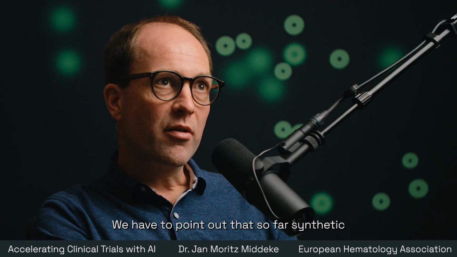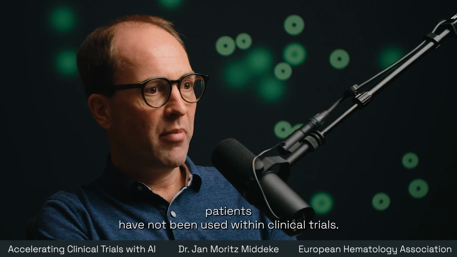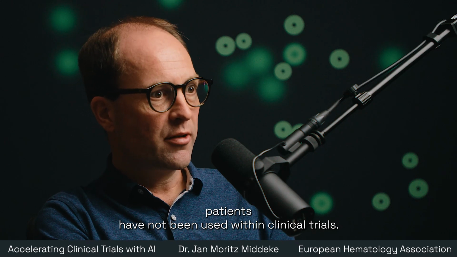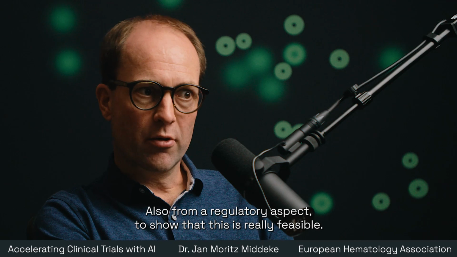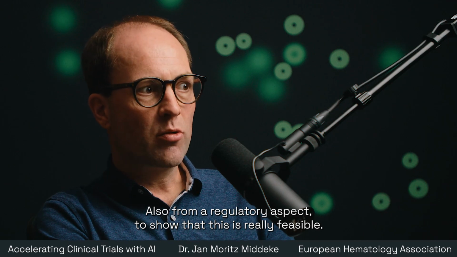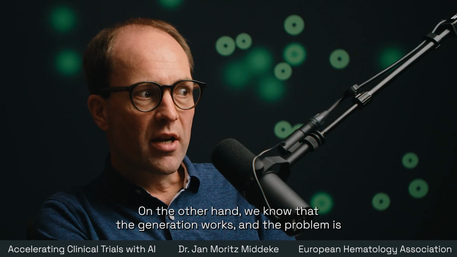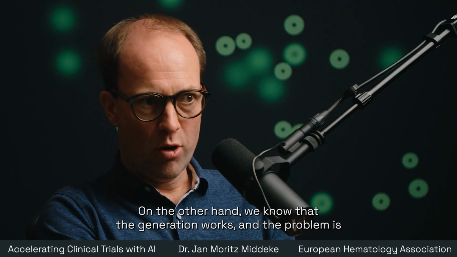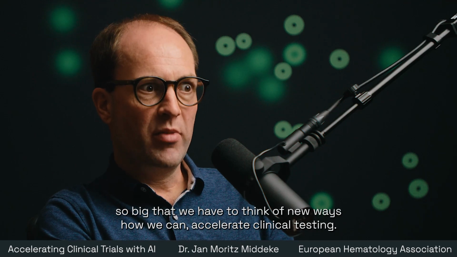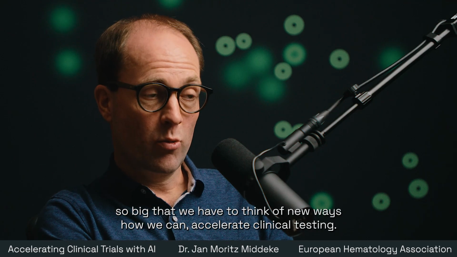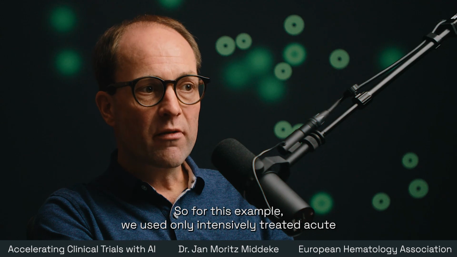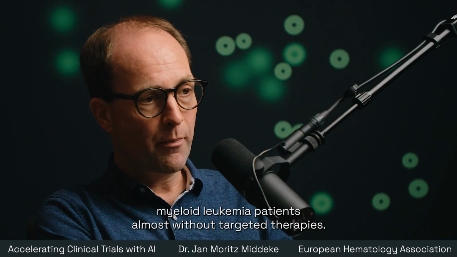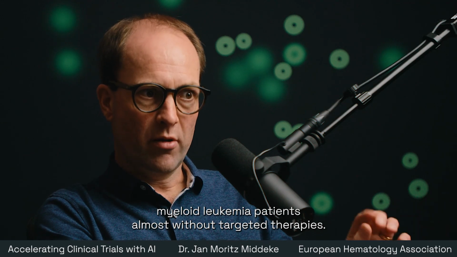We have to point out that so far, synthetic patients have not been used within clinical trials. And I believe that there's still a lot of work to do also from a regulatory aspect to show that this is really feasible. On the other hand, we know that the generation works. And the problem is so big that we have to think of new ways how we can accelerate clinical testing. And so for this example, we used only intensively treated acute myeloid leukemia patients almost without targeted therapies.